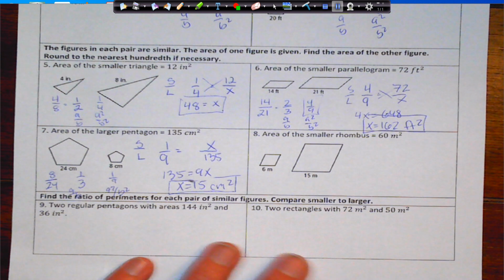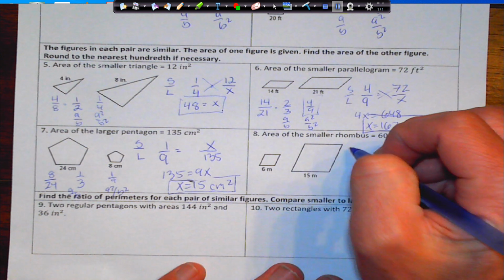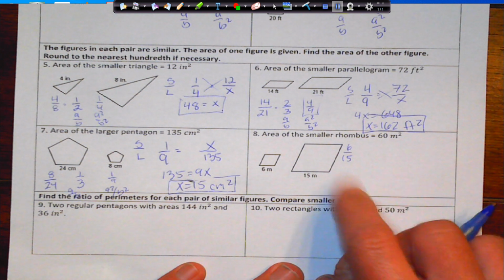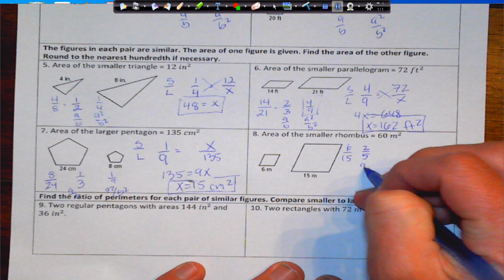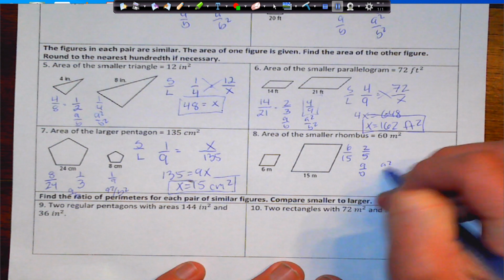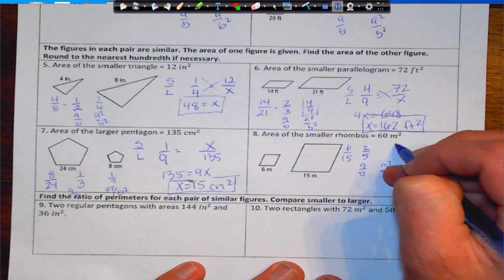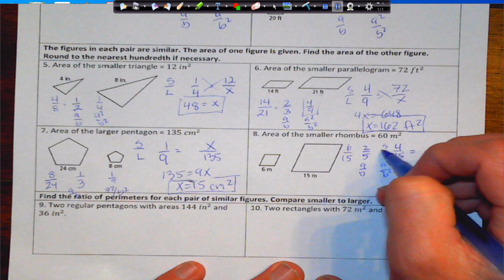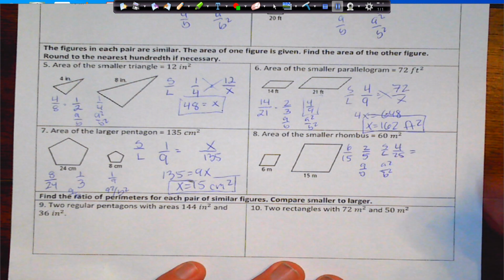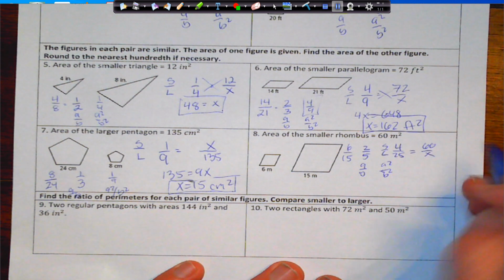Alright, area of the smaller rhombus is 60, so again we're going to go 6 to 15. Looks like 3 will go into both of those to be 2 and 5. So that's my a to b. And my a squared to b squared is going to be 4 to 25 equals, and again I'm going small to large, and the smaller is 60, so 60 goes on top over x.